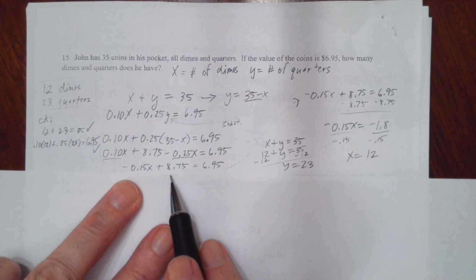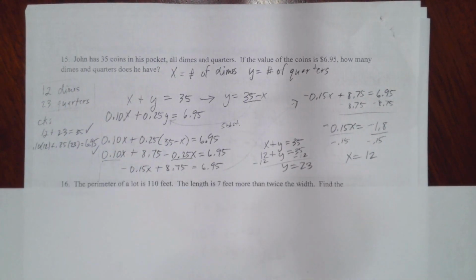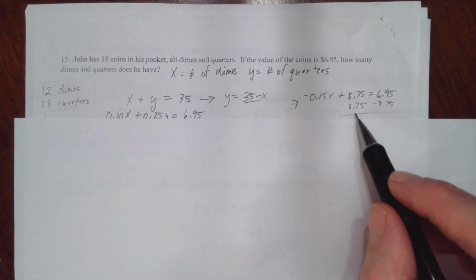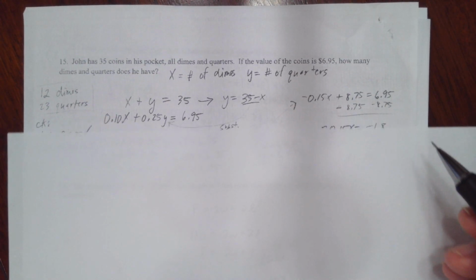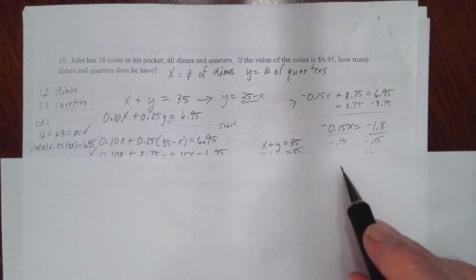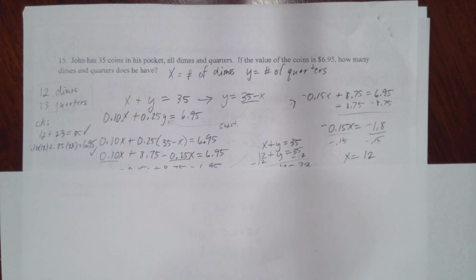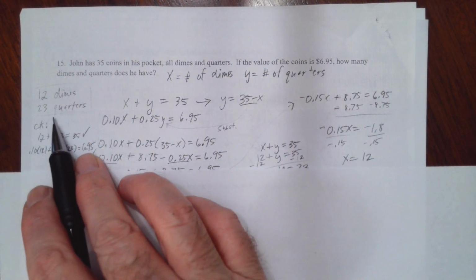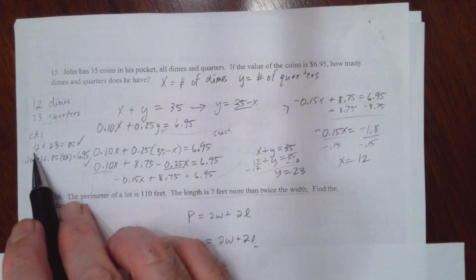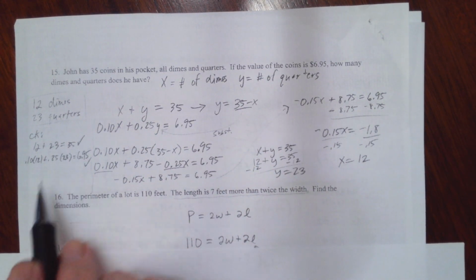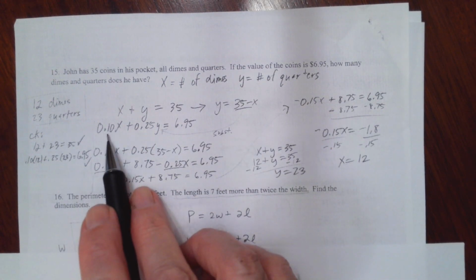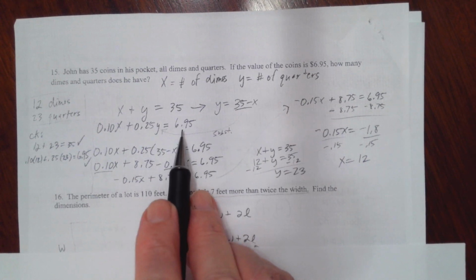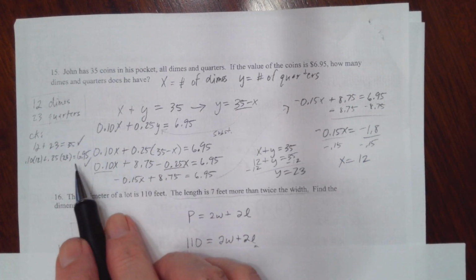And then this is just a two-step equation. So I subtracted 8.75 from both sides, and then I had to divide by negative 0.15, and you get 12. I would just remind you, so we have 12 dimes and 23 quarters. Notice the number of dimes plus the number of quarters is 35. You can also check the value by doing 0.10 times 12 plus 0.25 times 23, and that should be 6.95. That's what I did here.